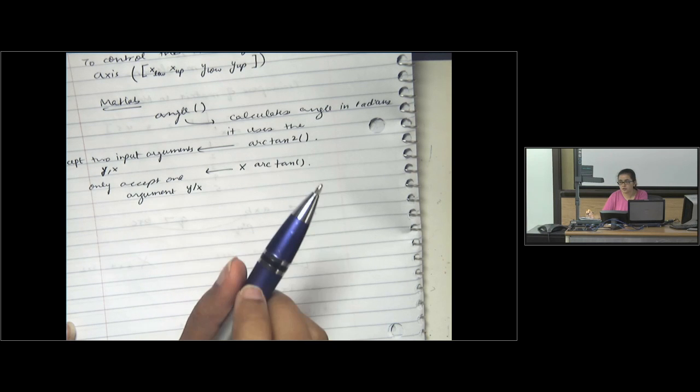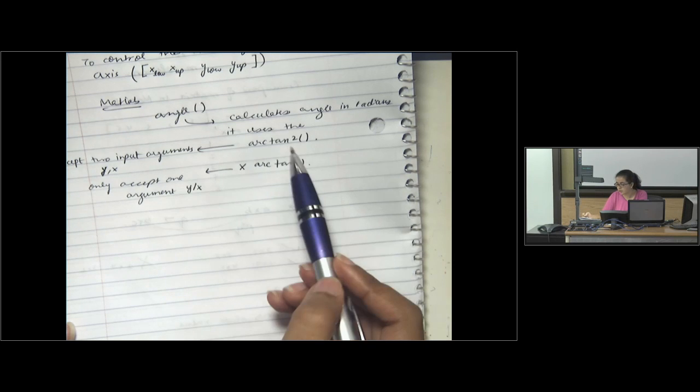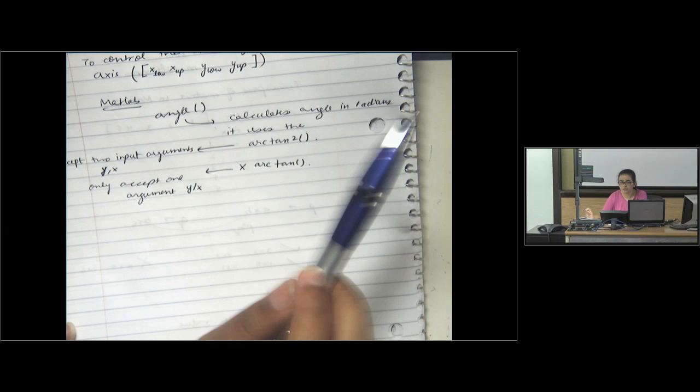So arctan would not always give you the right answer. It's preferable to use arctan2 because it gives you the right answer in the right quadrant.